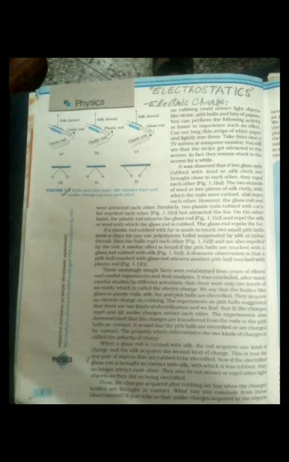Historically, this phenomenon was first noticed by the Greeks around 600 BC when they rubbed amber with woolen or silken cloth. Amber is a yellow colored resinous substance found on the shores of the Baltic Sea. The name electricity is also derived from the Greek word electron, meaning amber.